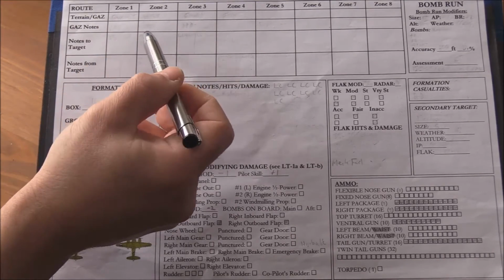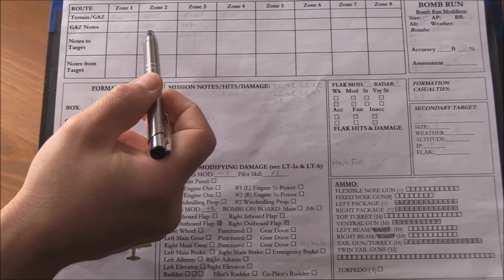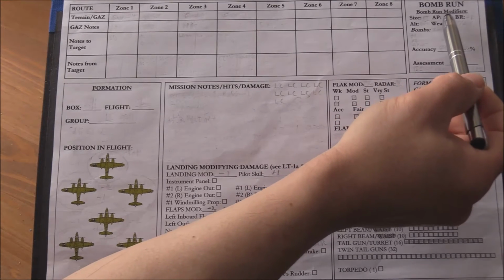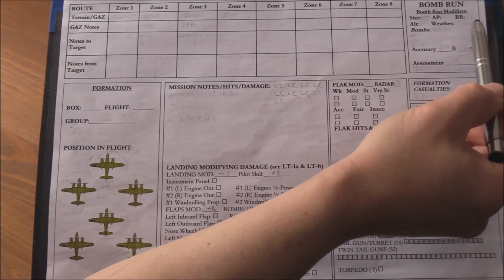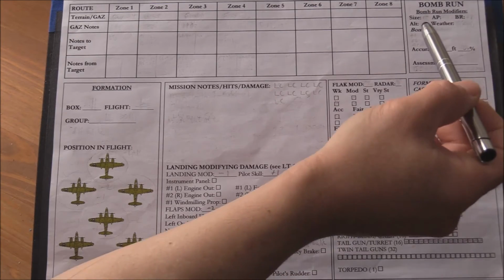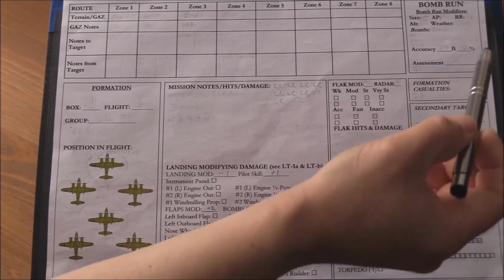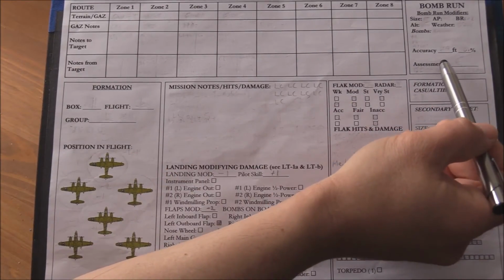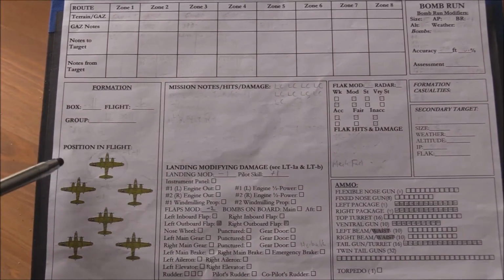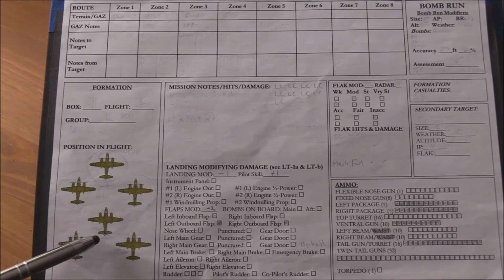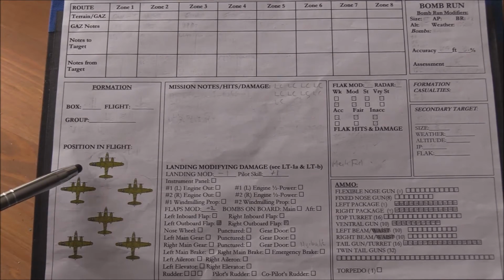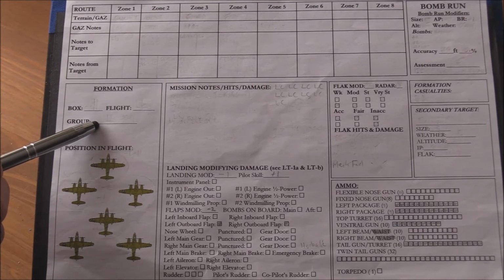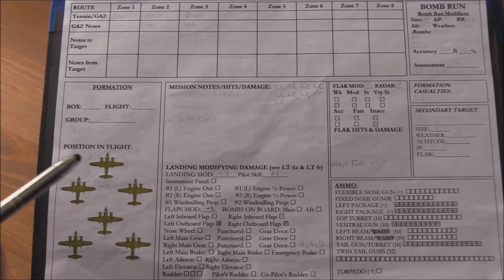If you're off course you can enter how many fighters attack, how many waves, and here the bomb run you have the size of the target, the aim point check modification, a bomb run modification, altitude, the weather, how accurate you are and how successful you are. The formation you're flying, this is an image of a B-26 flight, and you can be in the low, lead or high flight, in box 1 or 2, and in the lead or tail group.